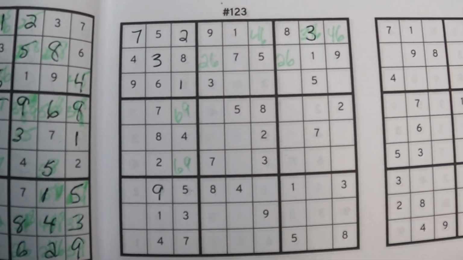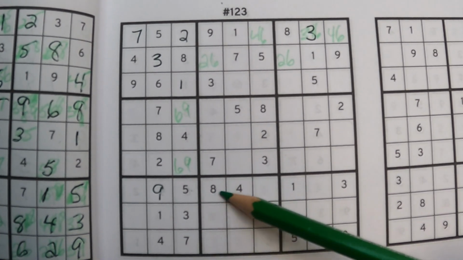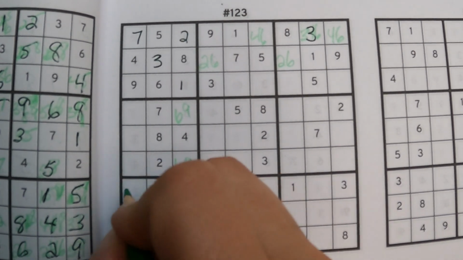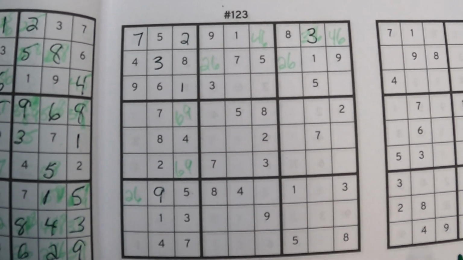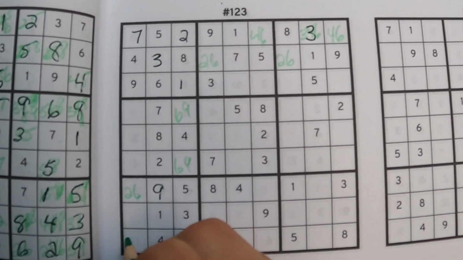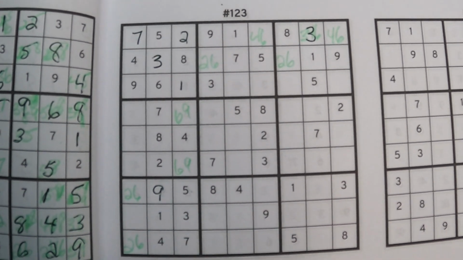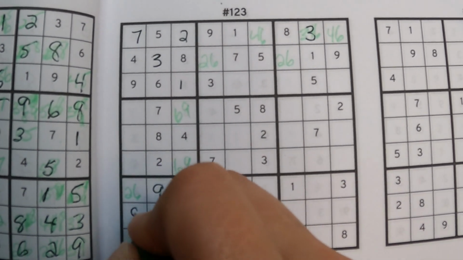For this box, looks like we're missing 2, 6, and 8. We've got an 8 here. So 2, 6, and 8 here. 2, 6. That means our 8 has to be here.